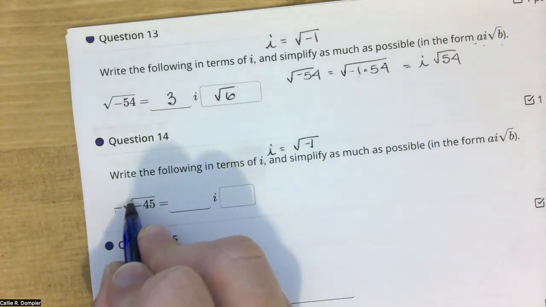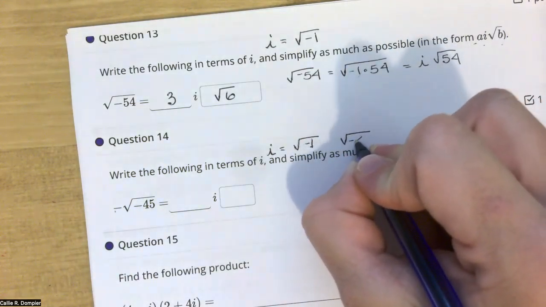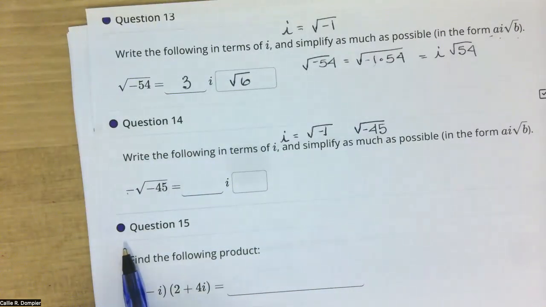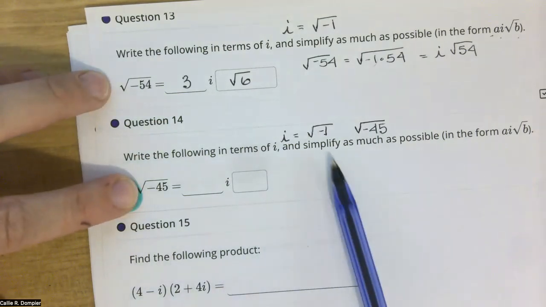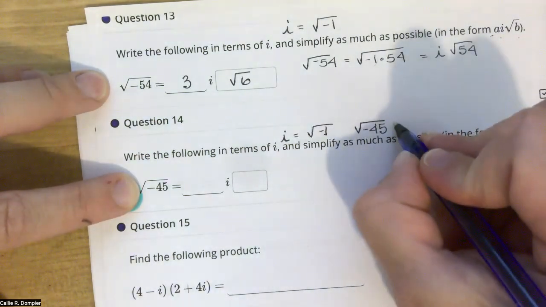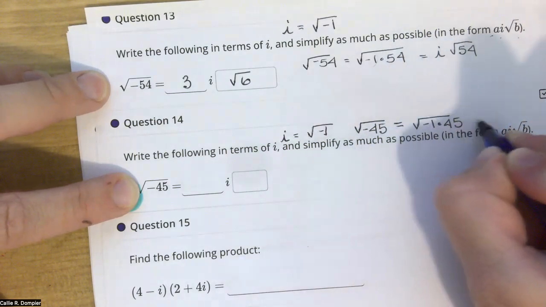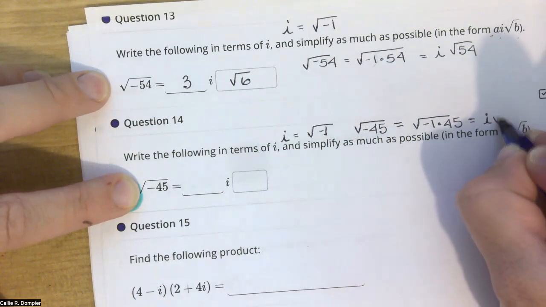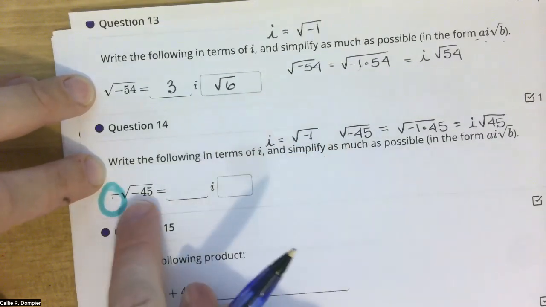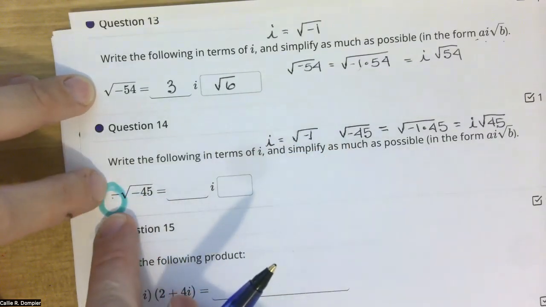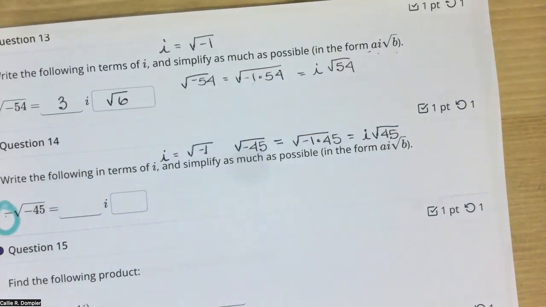This is negative square root of -45. So I'm going to say negative square root 45. I'm going to ignore this negative one, okay? Don't forget, I'm ignoring it. I'm not doing anything with it. I took the rest of it and put it over here: negative 1 times 45, which equals i square root 45. But I still have that negative. We got rid of this negative, it became i, but we are ignoring this other negative.